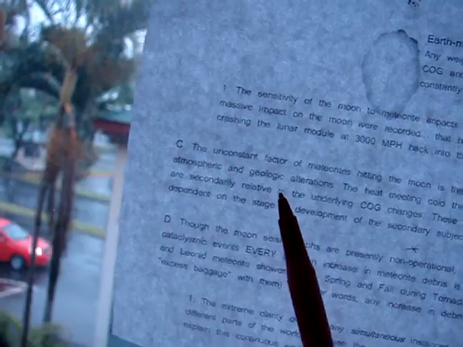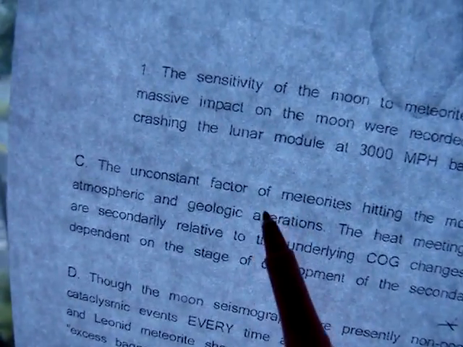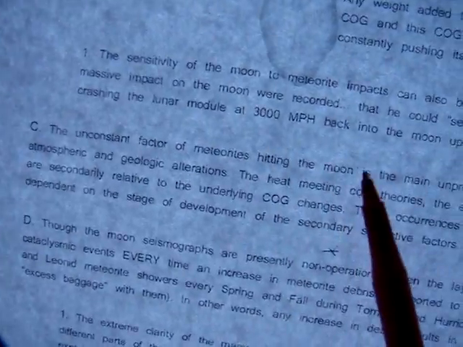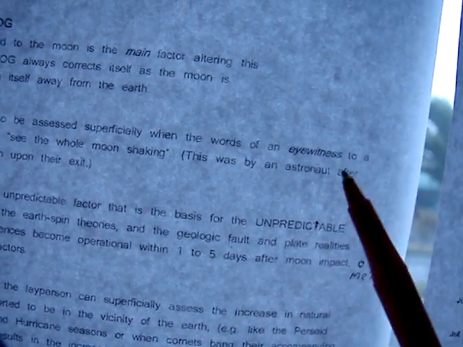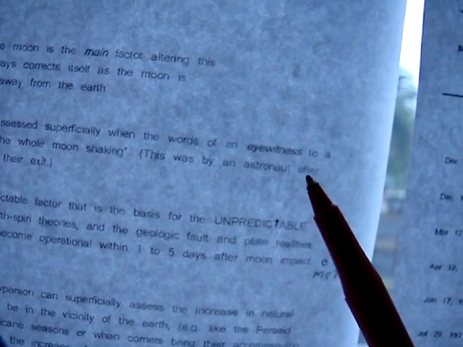But I'm saying that this is an unconstant factor. That's why nothing can be predicted, because you can't predict when the meteorites hit. Perhaps you could stop the cataclysm on the Earth if you could stop the meteorites from hitting the moon. That's all hypothetical.